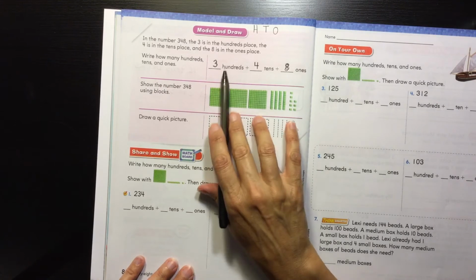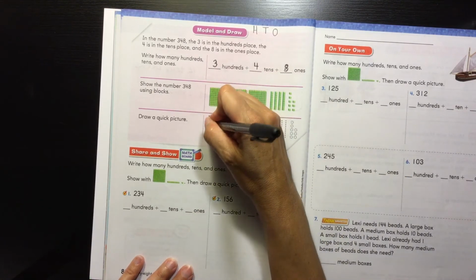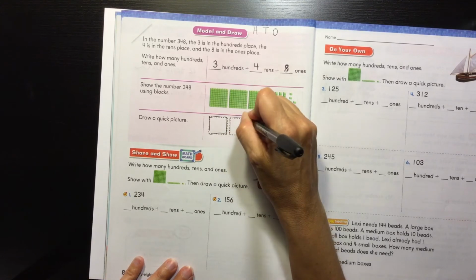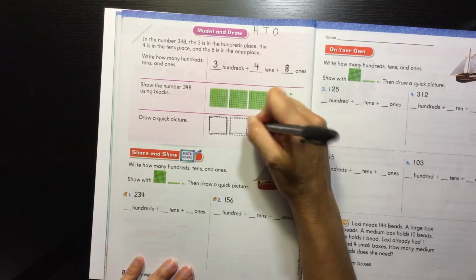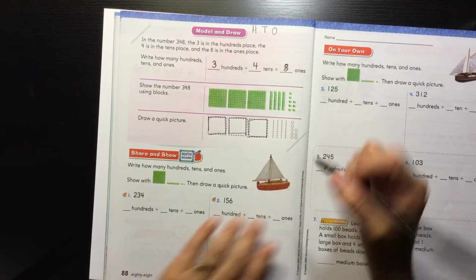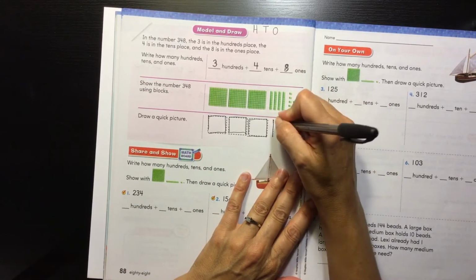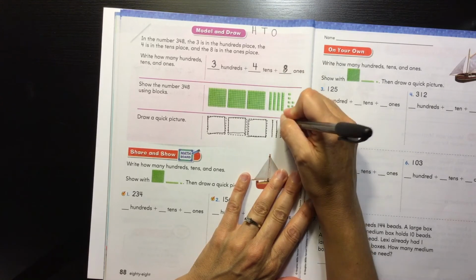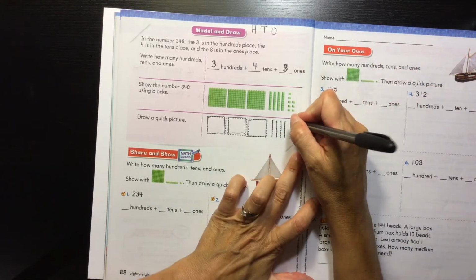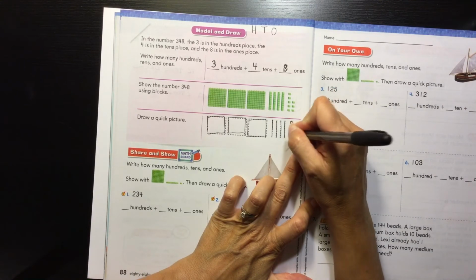So again, we know that there are 3 hundreds, so go ahead and trace the 3 hundreds. Pause the video to do that. And then we know that there are 4 tens, so go ahead and trace the 4 tens. And finally, there are 8 ones, so we're going to draw the 8 ones.